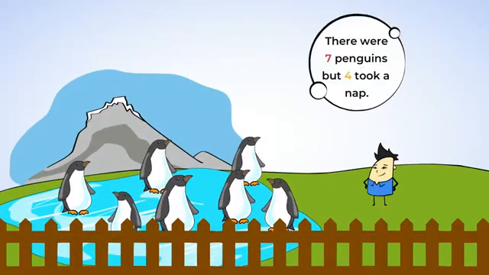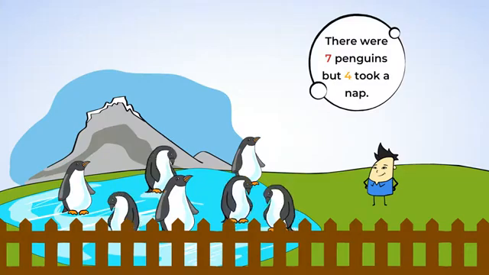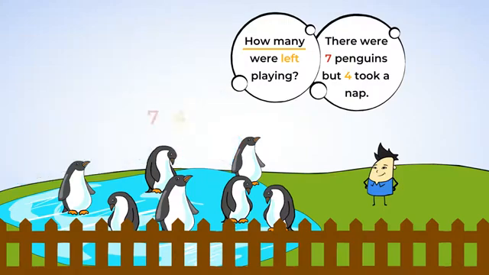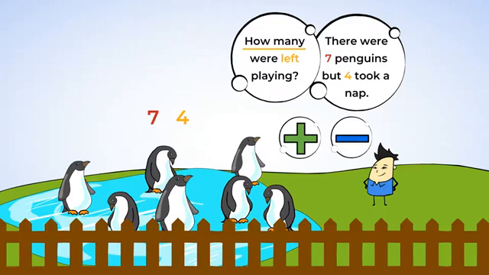Chen also said he went by the penguin exhibit. He said there were 7 penguins playing in the water, but then 4 got tired and took a nap. How many penguins were left playing in the water? Okay, let's figure this out. There were 7 penguins and 4 got tired, so our numbers are 7 and 4. Let's write those. Are we adding or subtracting? Well, I see the word left in the problem. That's a clue that we are subtracting.